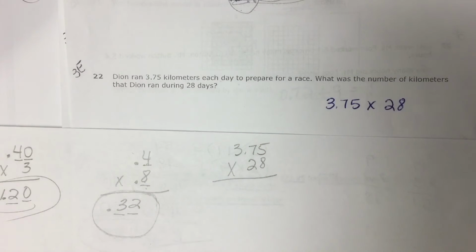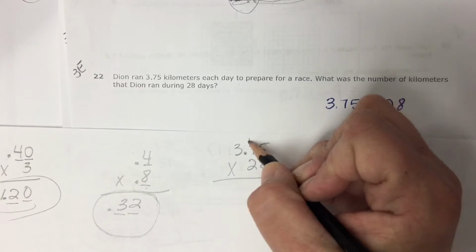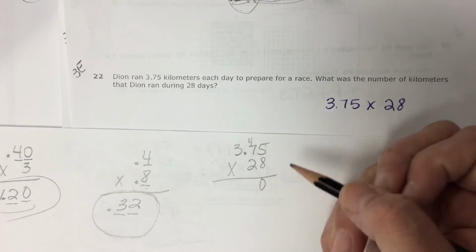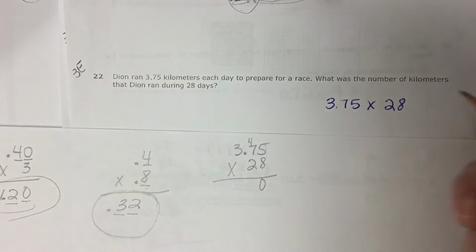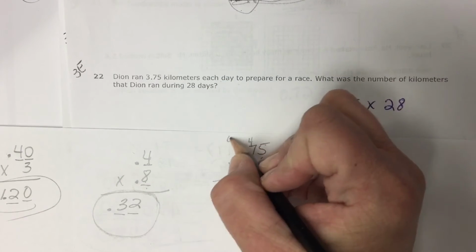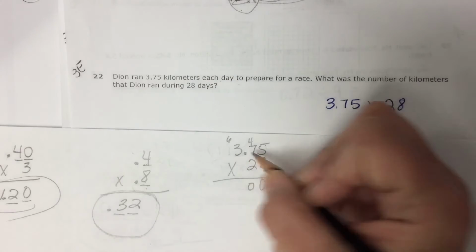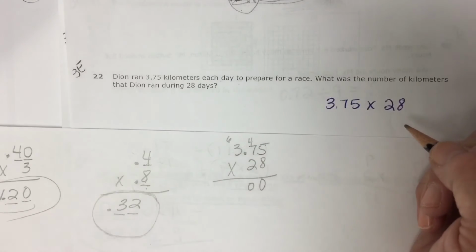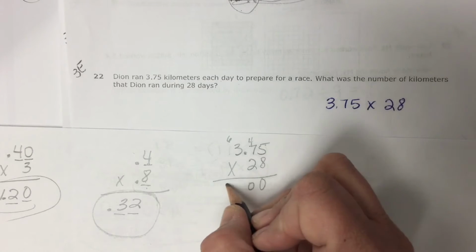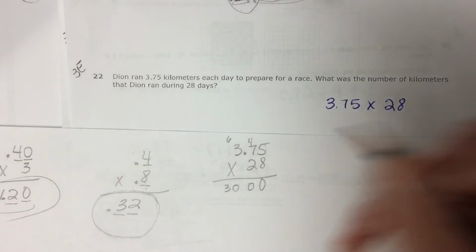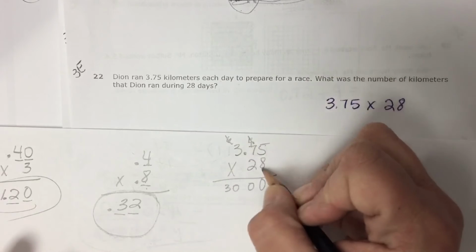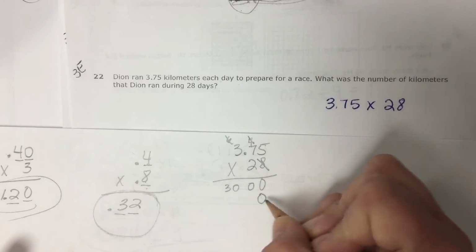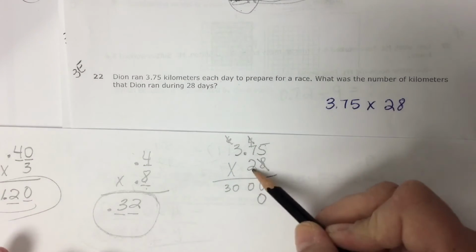Okay, so it's 375 times 28. We're going to forget the decimal for a little bit until we solve it. 8 times 5 is 40. 7 times 8, 56, plus 4 is 60. 8 times 3, 24, plus 6, that's 30. All right, and then we're going to say tick, tack, O, because we need that placeholder, because we're multiplying by the tens place.